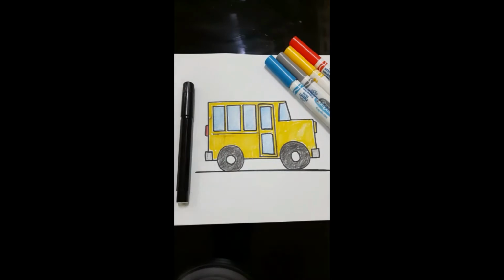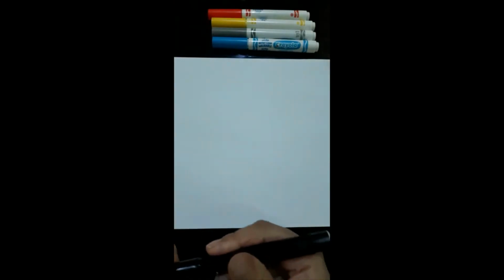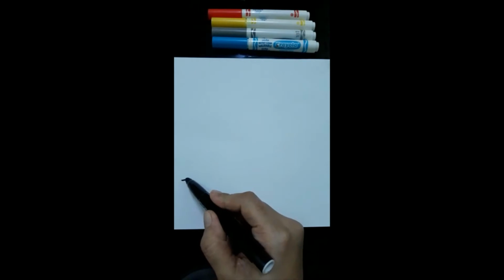Dear students, in our today's lesson, we are going to learn how to draw a bus with simple lines and shapes. Let's start our activity. First of all, we will draw a straight line at the bottom.